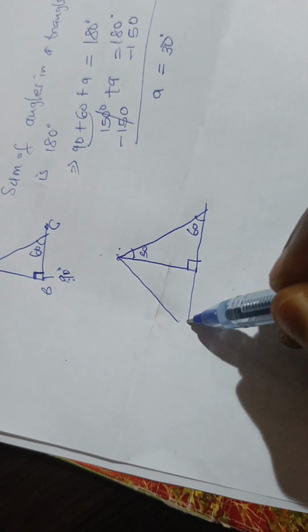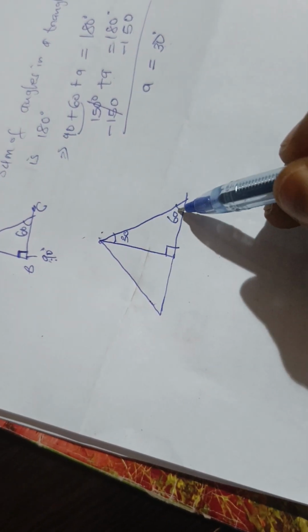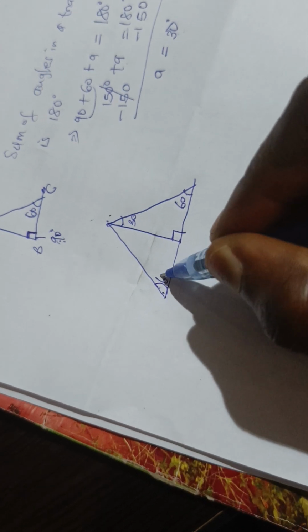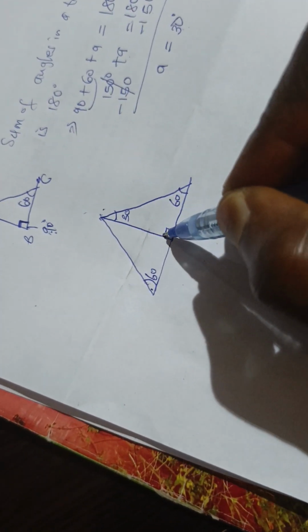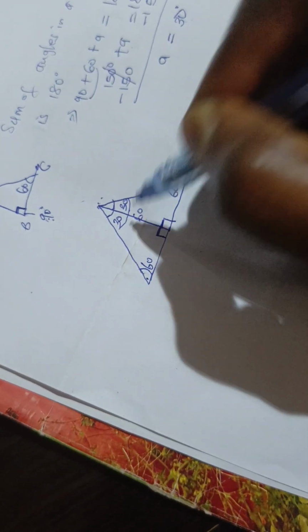Now similar angles, this angle here is similar to this one. So this is 60 degrees. Then if we extend, this is 90 degrees. If we come here, this is similar to this. So if we total, this is 60 degrees.